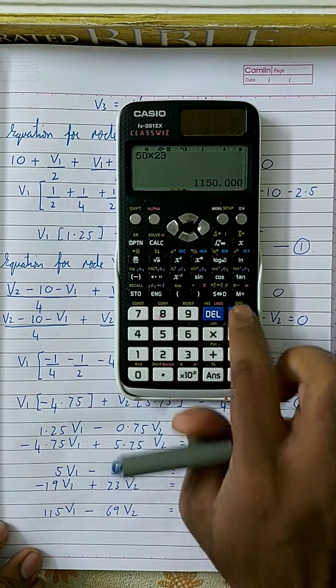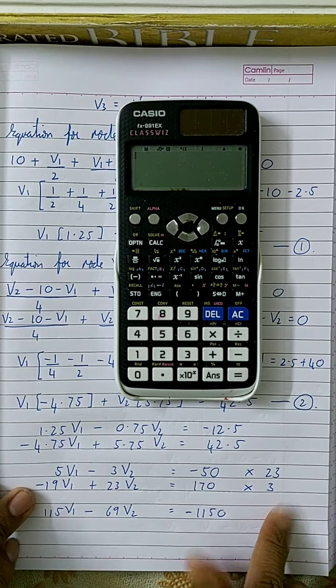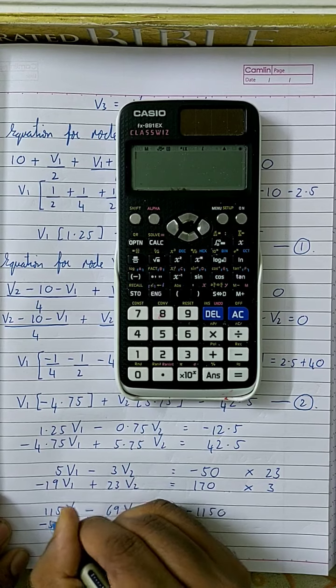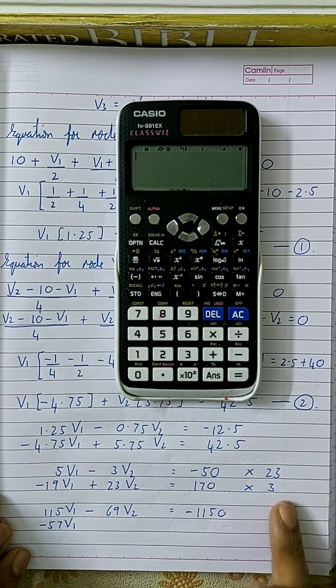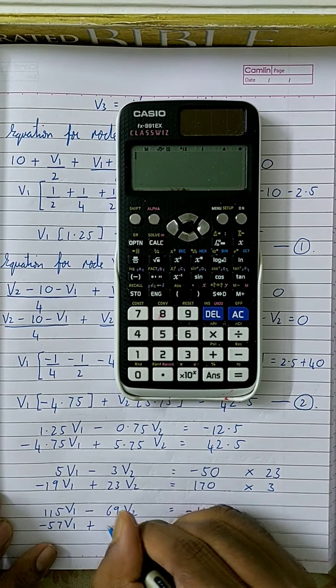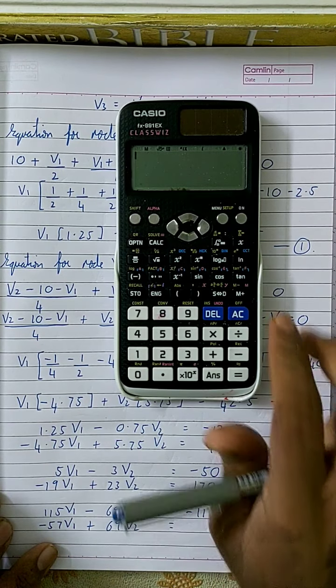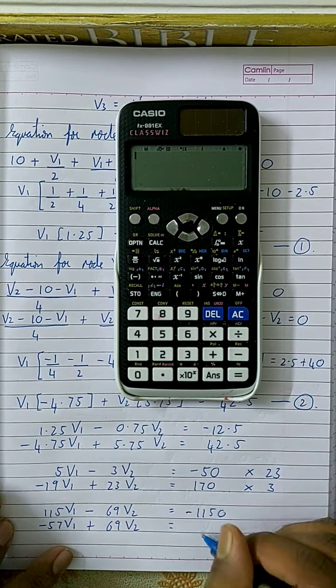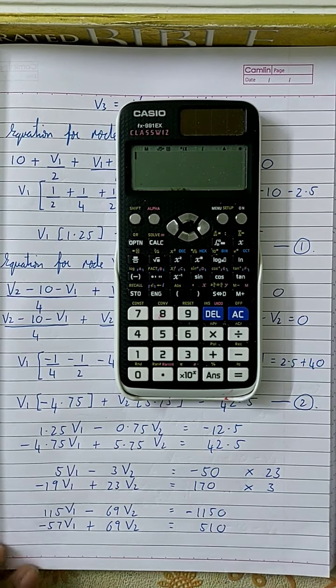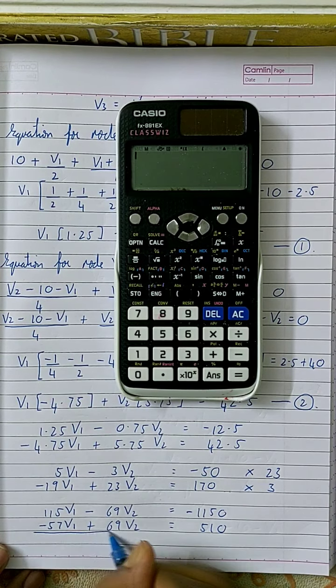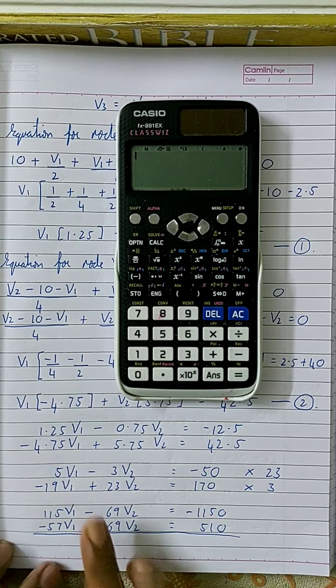Now the second equation: 19 into 3 is 57, so it is minus 57v1, and here it is plus 69v2 is equal to 170 into 3, which is 510, right? So now I can add up these two equations.